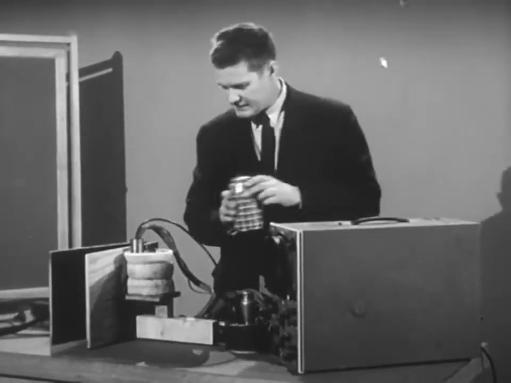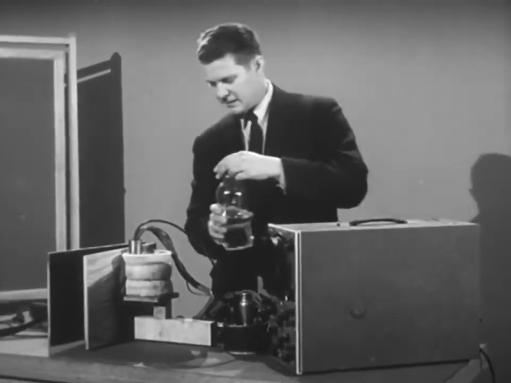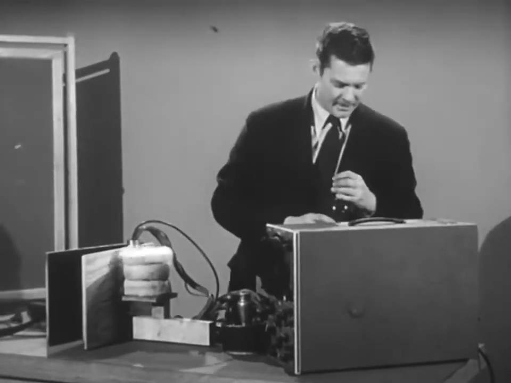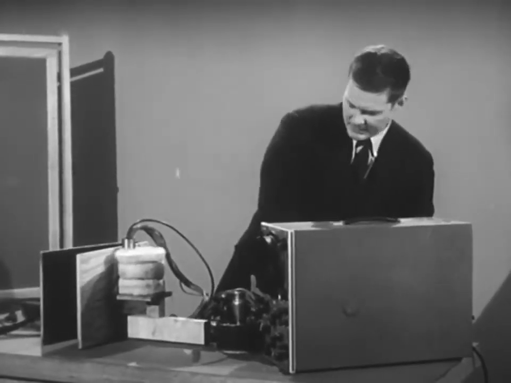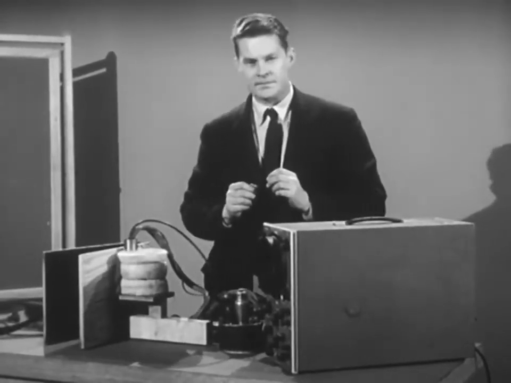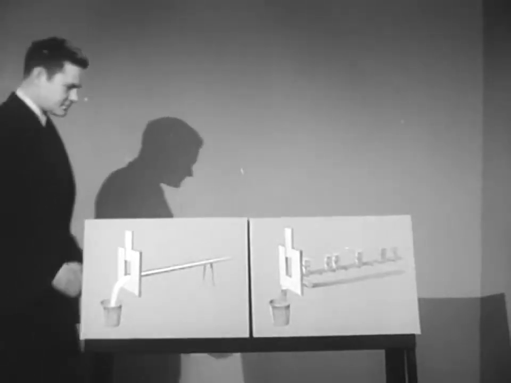Put in some dry ice and some alcohol. And that will cool it nicely. Now I've described to you our apparatus. What sort of experiment are we going to do? Well, let me explain it to you with an illustration.